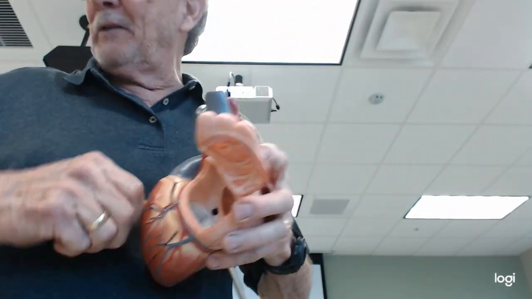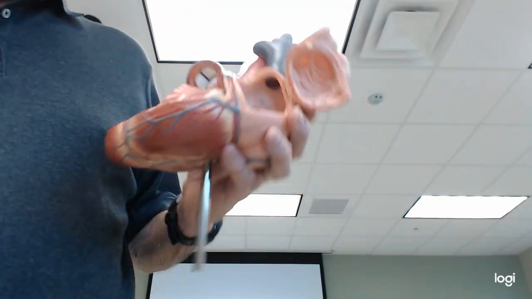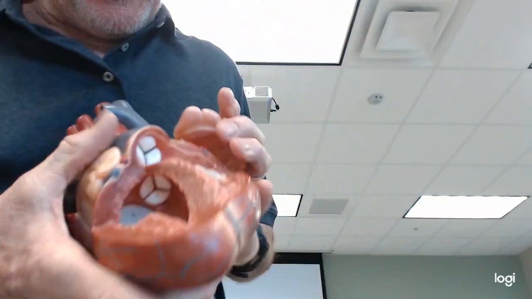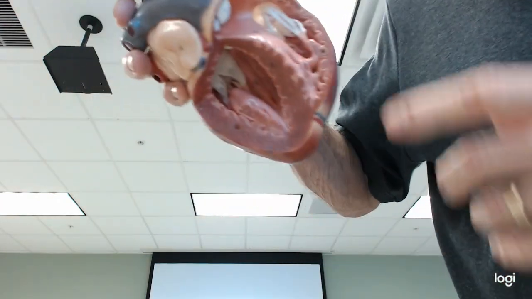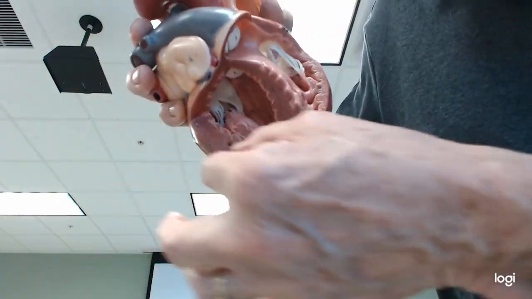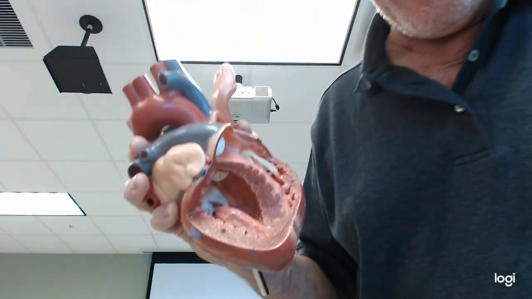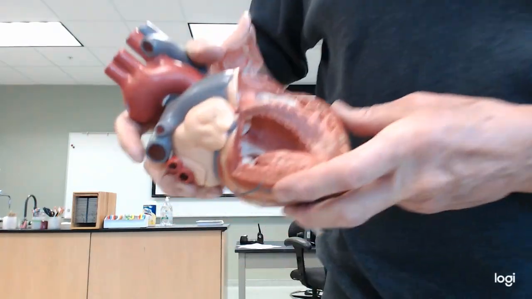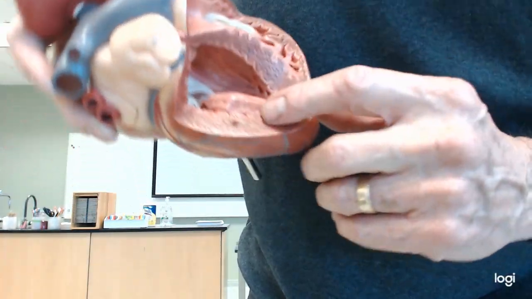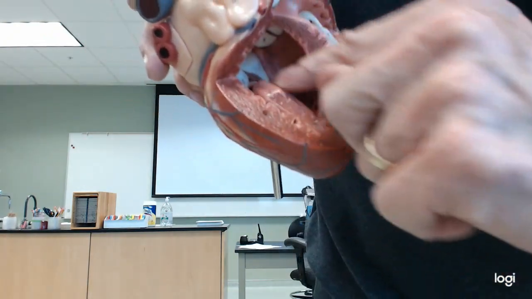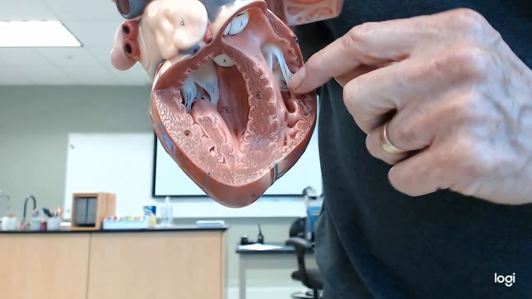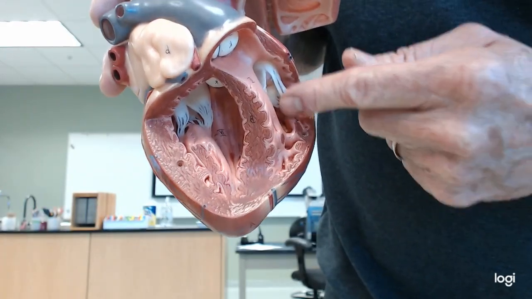Take off the front. Looking inside again, we can see the right ventricle and left ventricle. The left ventricle is much more powerful, much thicker. These are papillary muscles, these things sticking up in here that attach to the chordae tendineae. These are chordae tendineae.